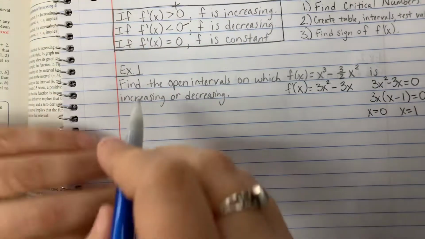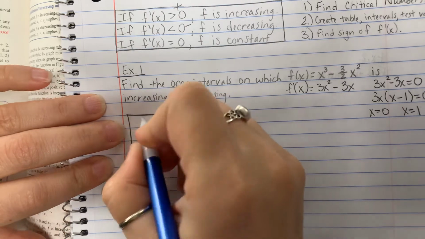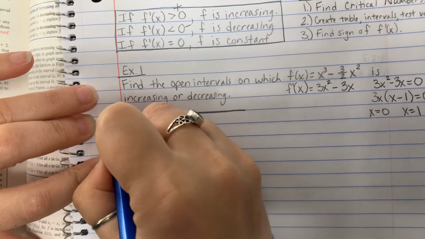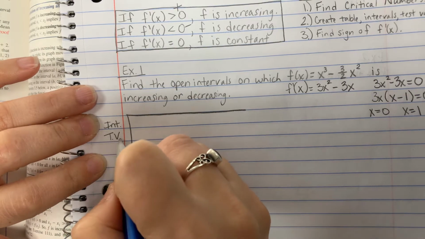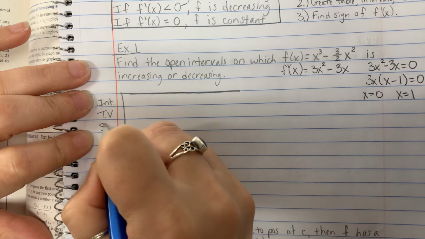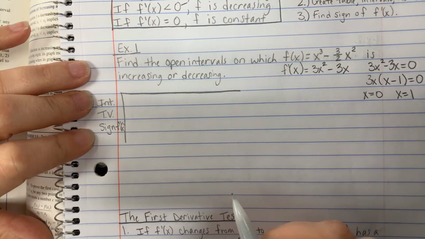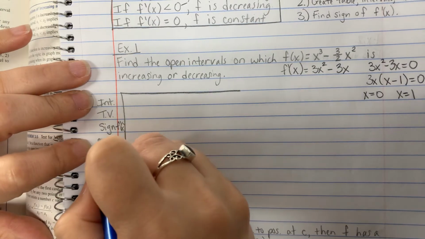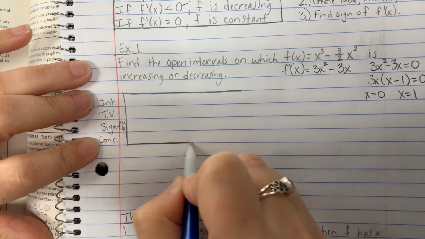So what I'm going to do is make a table. In that table, the first thing I'm going to do is do my intervals. Then I'm going to do some test values. I'm going to call that TV for test values. Then I'm going to find what is the sign of my derivative, so f prime of x. And then I'm going to come up with some type of a conclusion here. Is it increasing or decreasing?